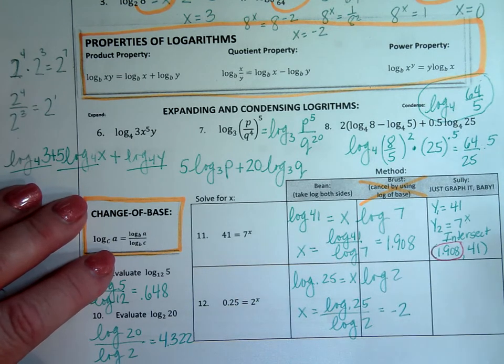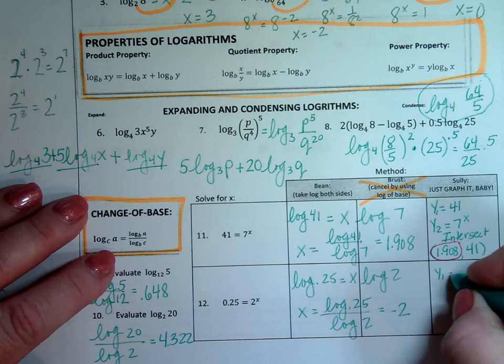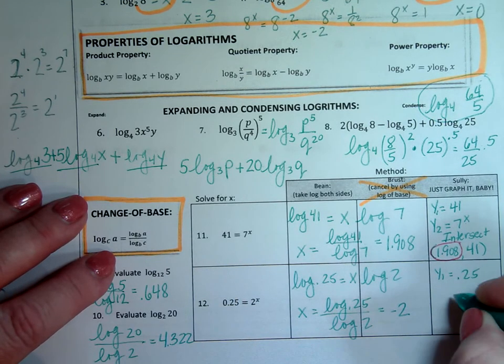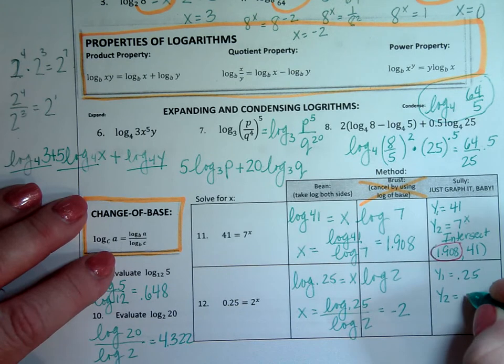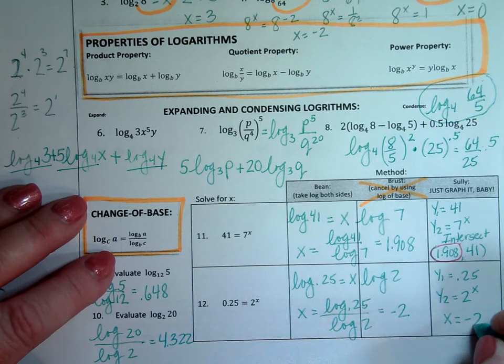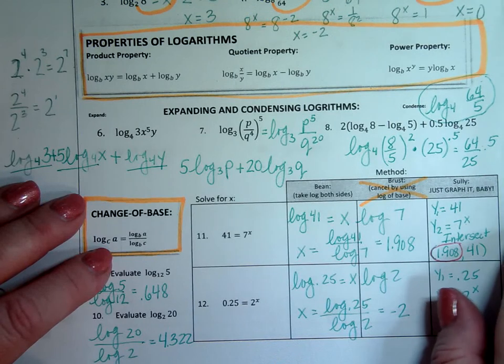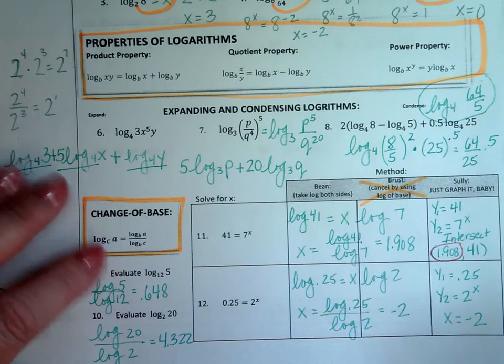I showed you the graphing way. This one you'd put y1 as 0.25. You'd put y2 as 2 to the x. And then you'd figure out where they intersect. Comes out to be, lo and behold, -2. Go figure. All right, there's page 1. Woohoo! Page 2.